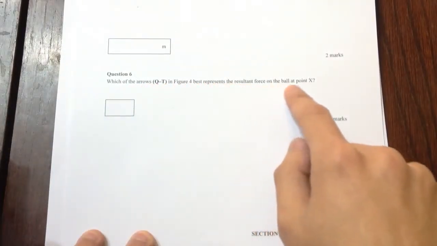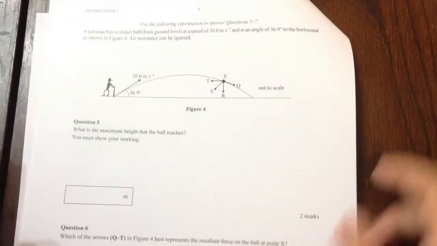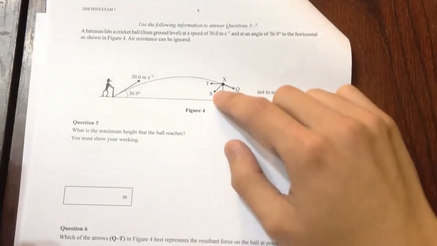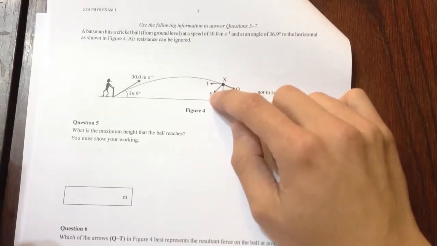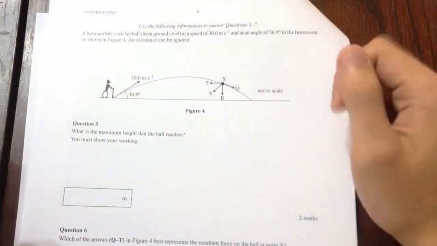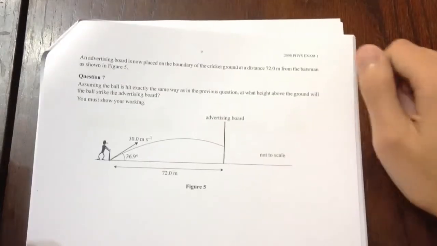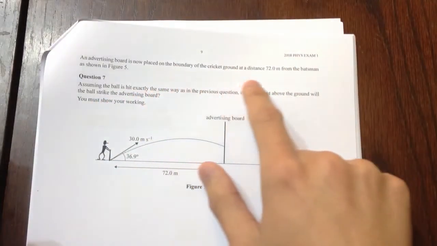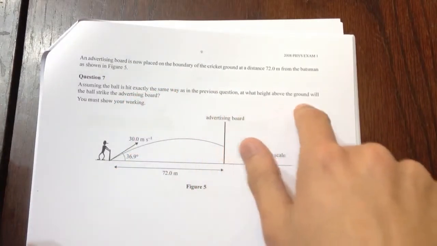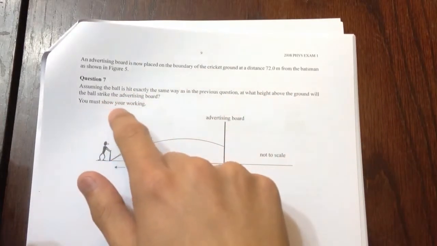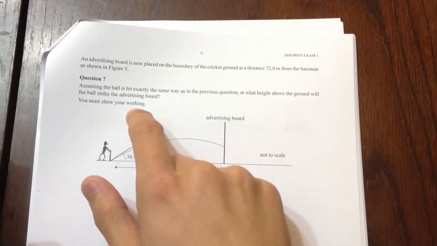Let's represent the resultant force on the ball at point x. So the force will just be gravity. I know it's moving in this direction, but the force is only going down because we're ignoring air resistance. The ball is now placed on the boundary of the cricket field. What height will the ball strike the advertising board? You must show your working.